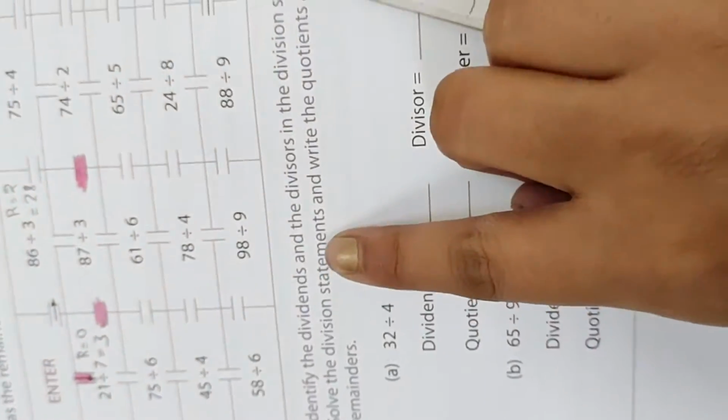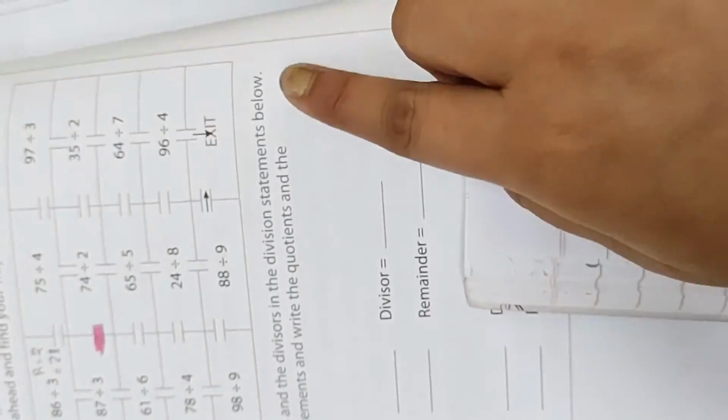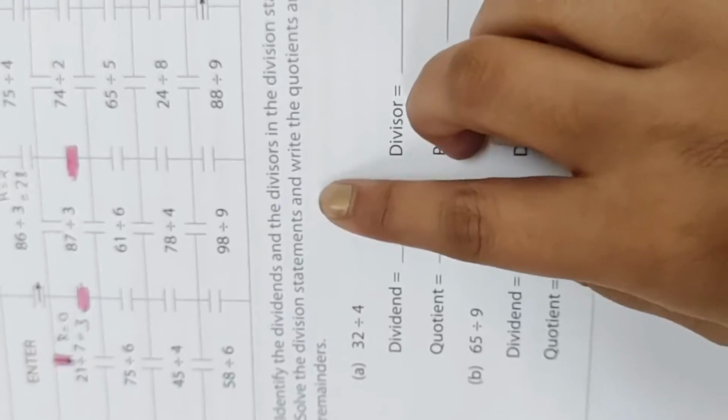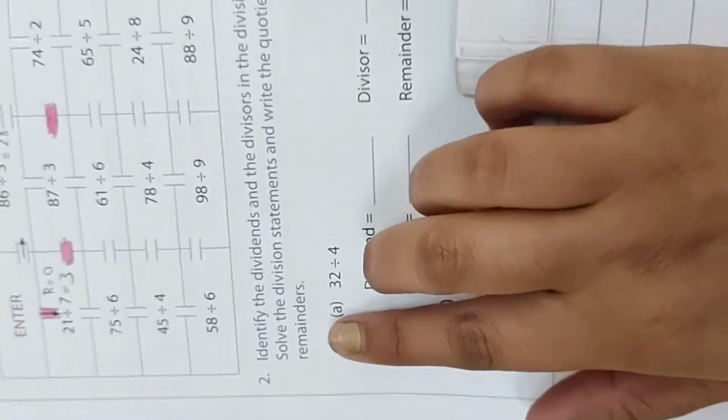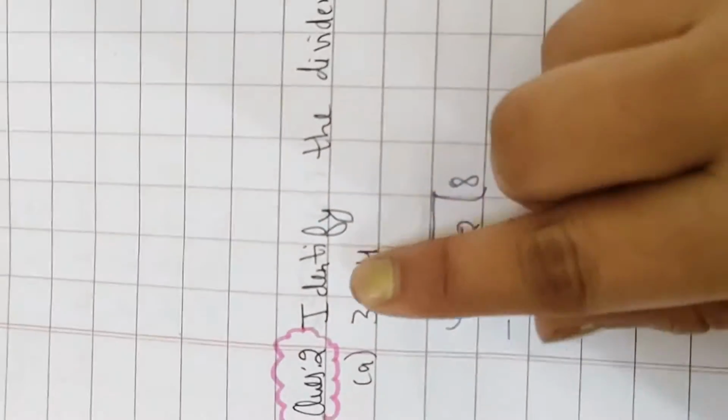Okay, so the next question is quite easy. Identify the dividend and divisor in the division statements below, solve the division statements and write the quotient and the remainder also. So the first one I have done for you. You already know this question, but I will repeat it for you.